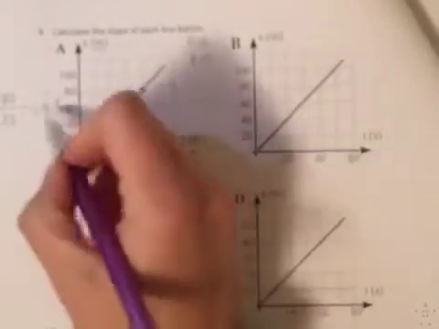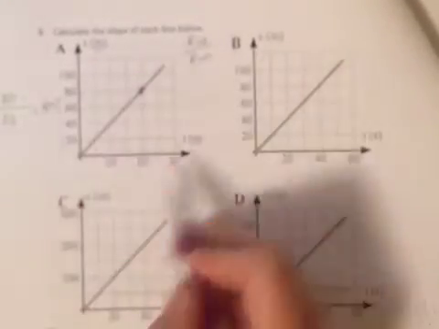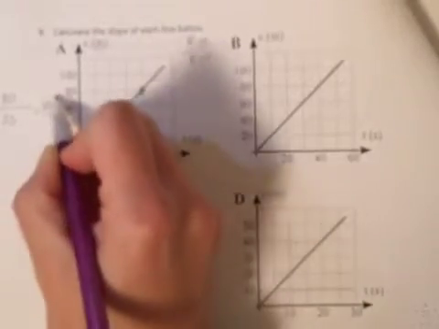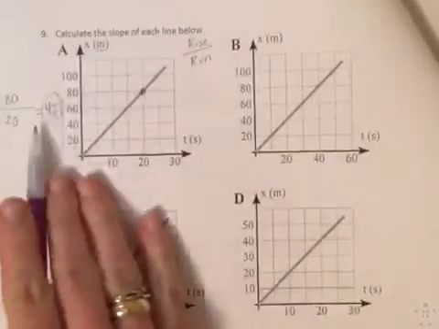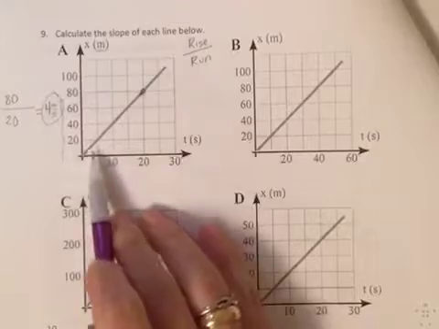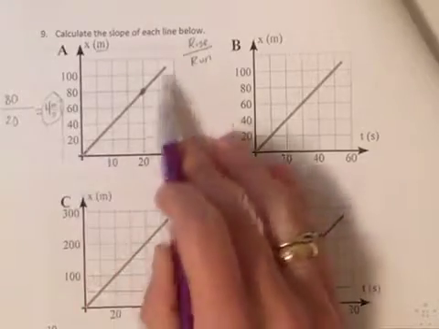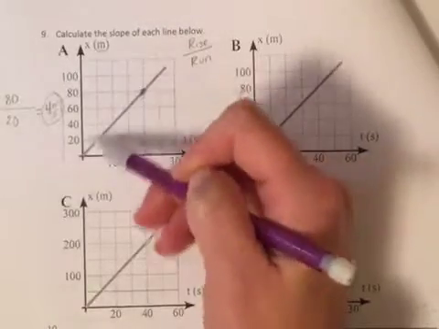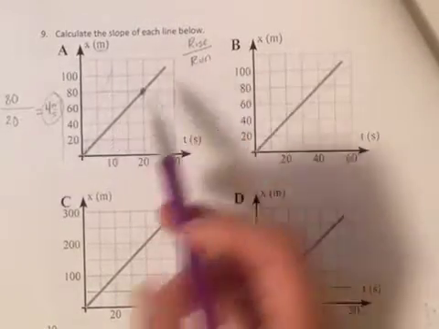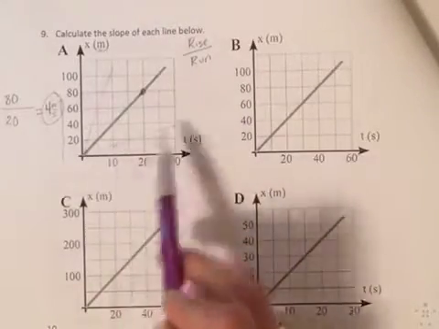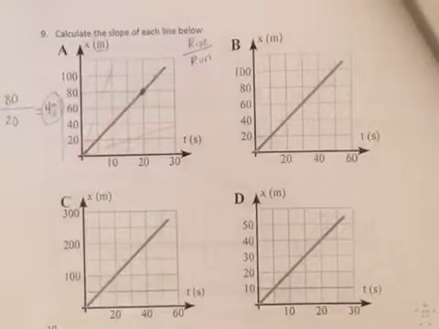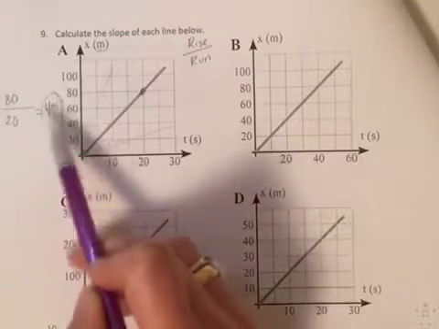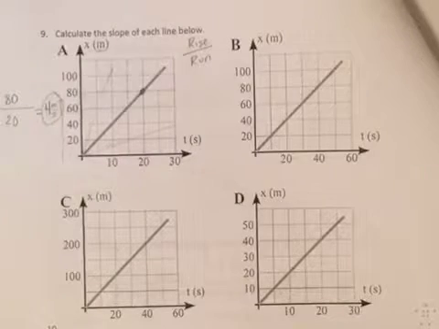There's the units for the rise, and there's the units for the run. So 4 meters per second. It should come out as a speed because slope represents speed. If it's medium like this, it's a medium speed. If it's steeper like this, then it's going to be fast, and if it's low like this, it's going to be a slow speed. So always have a unit that represents speed for slope.